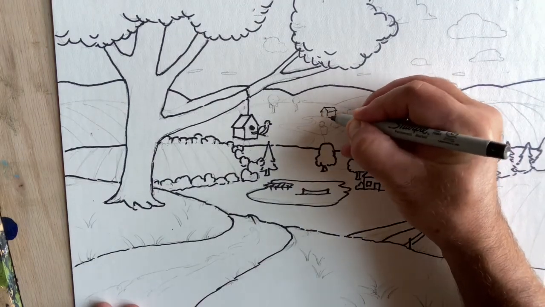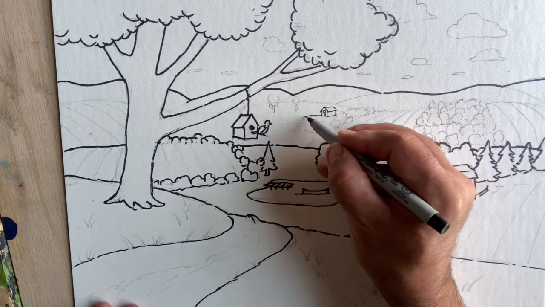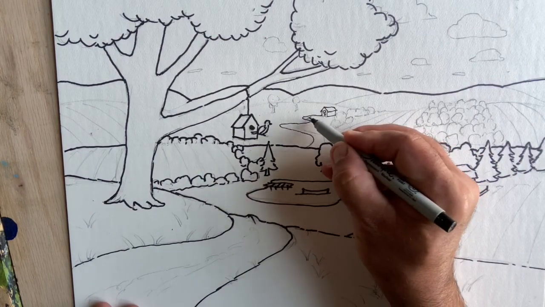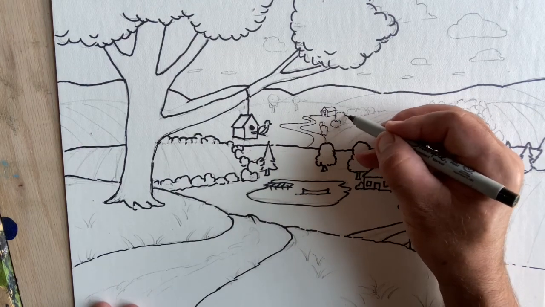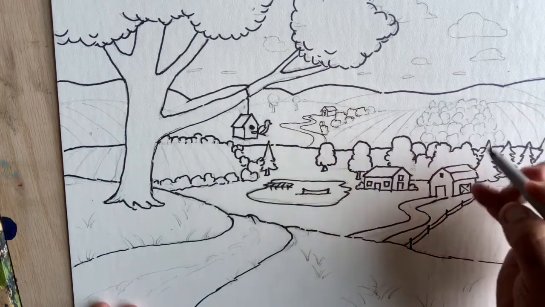And here's another house way, way off in the background, pretty far away, with a path coming down that hill and disappearing, and eventually will come over the other side of the hill. Or maybe it just ends there, who knows.